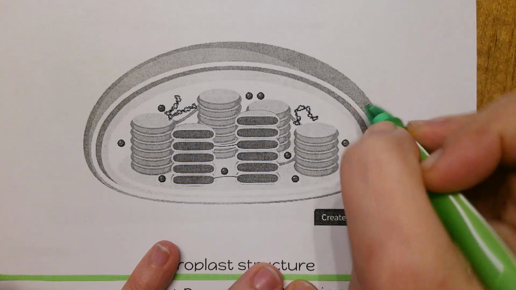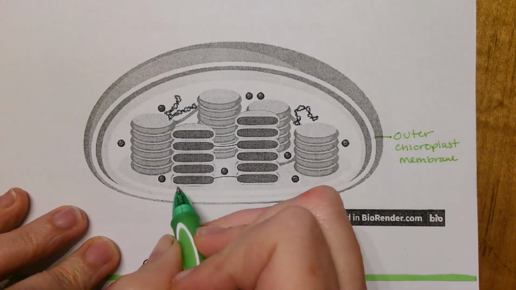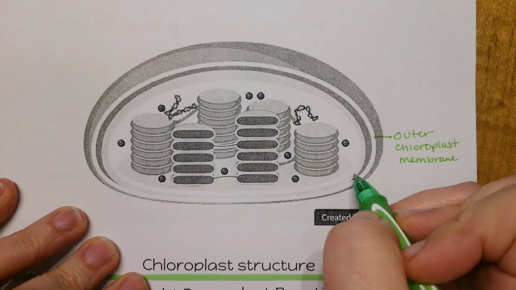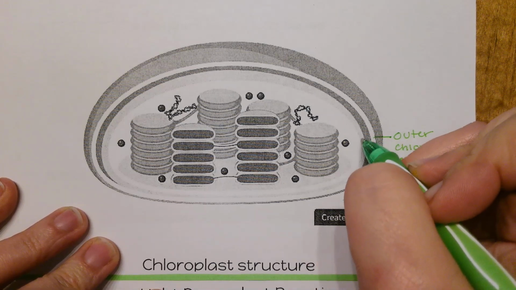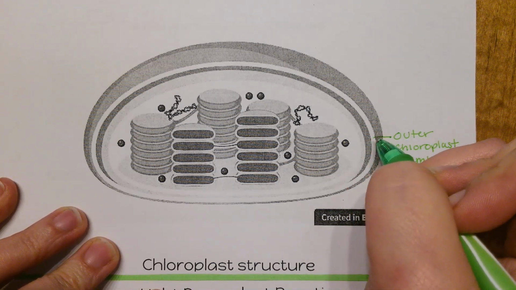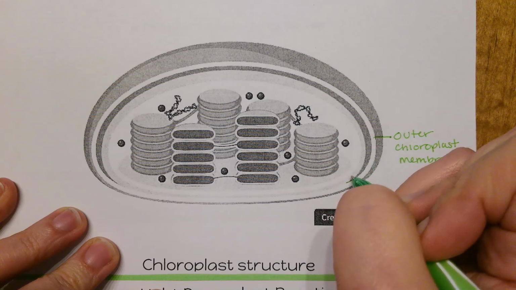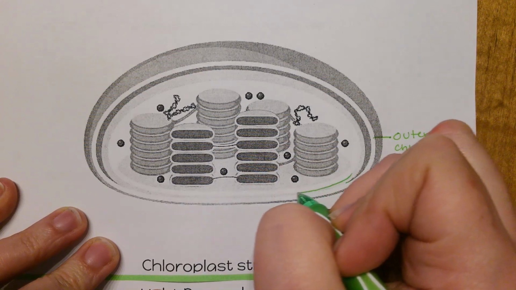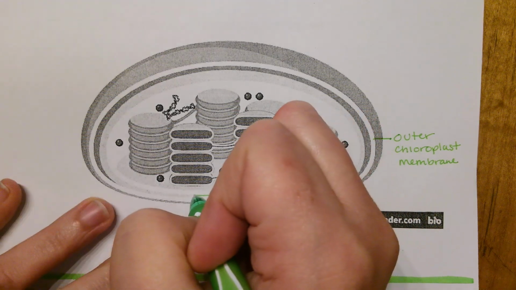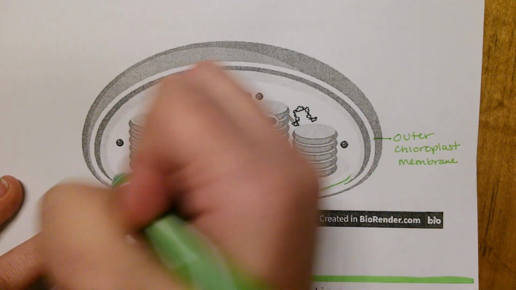And then this, gosh, you can barely see it. Let's say that's the space. I'm just going to trace around it. Sorry, guys. I didn't realize it was going to copy so bad.